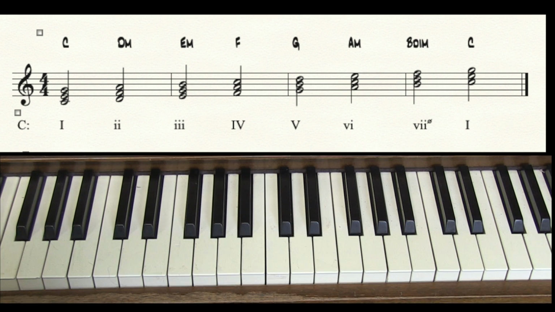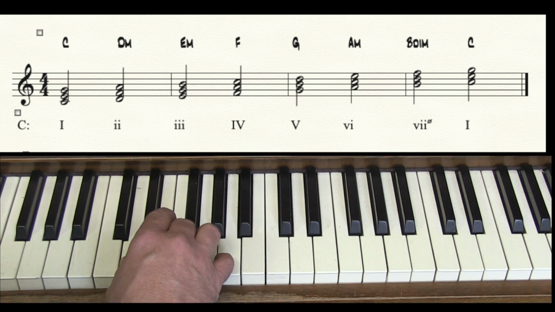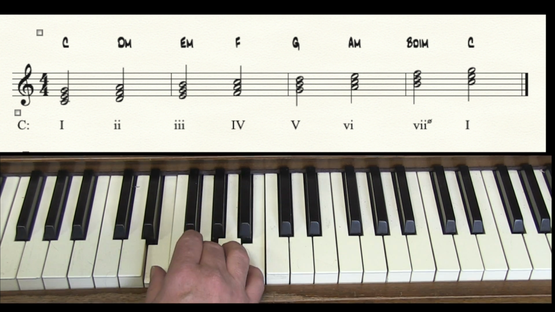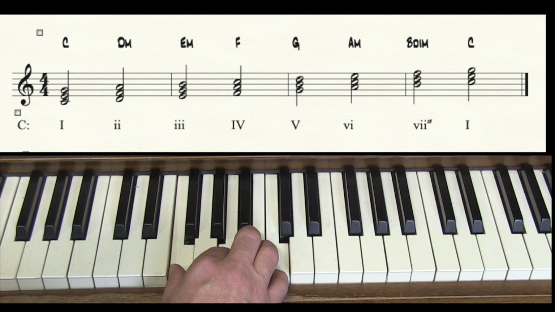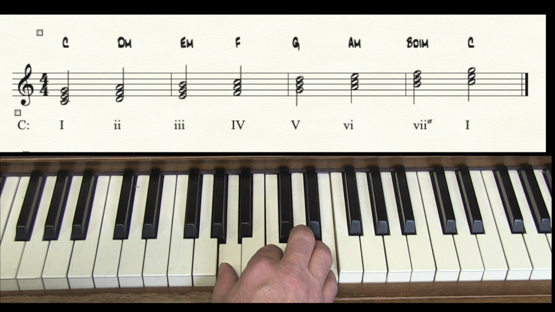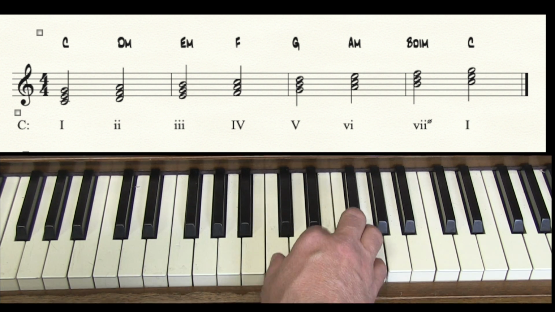As I play the chords on the piano, or the triads, in the major scale, starting with the first chord, C major, and go up in block chords like you see on the screen, this is what they look and sound like. C major, D minor, E minor, F major, G major, A minor, B diminished, and again C major.